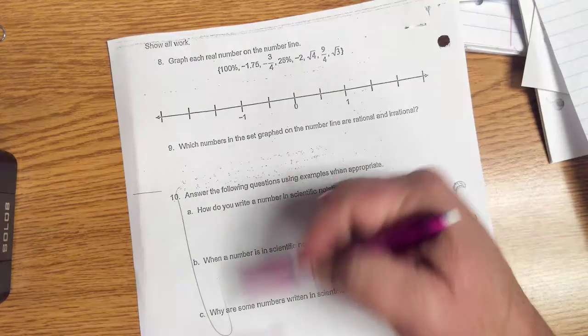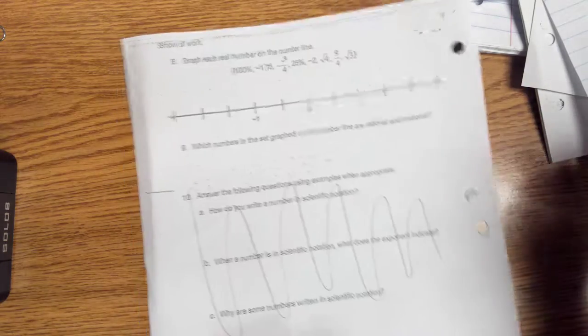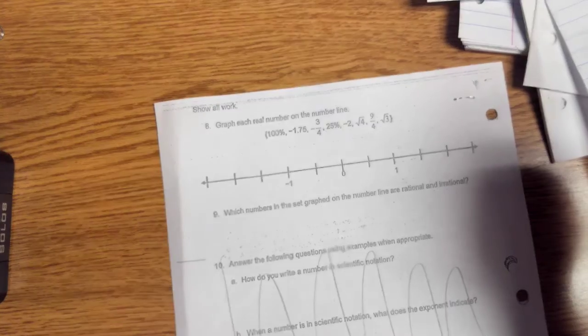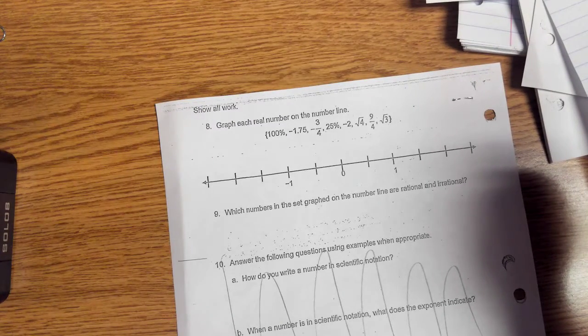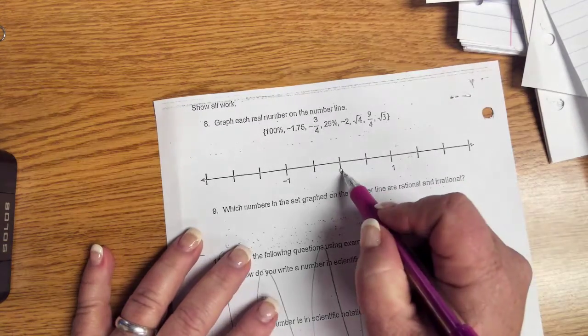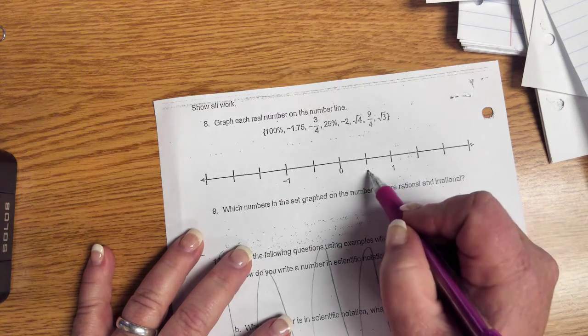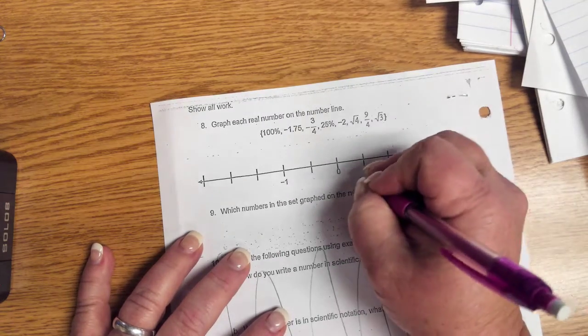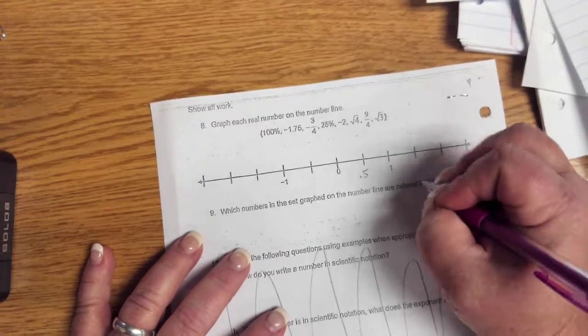All right. Let's cross off 10 because we don't need that, and I don't know why it was left there. Graph each real number on the number line. If I have a 0 and a 1, what's in between it? Yeah, because it's about halfway, right? So I'm going to do this first.